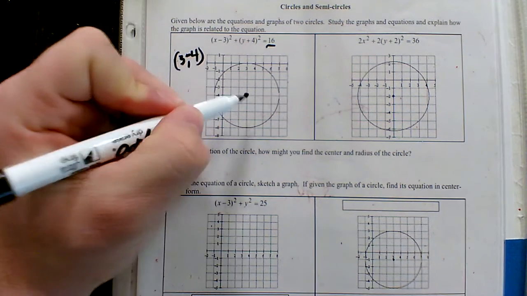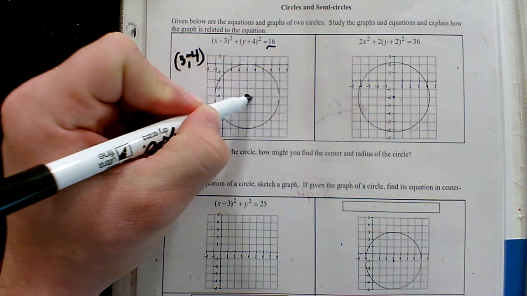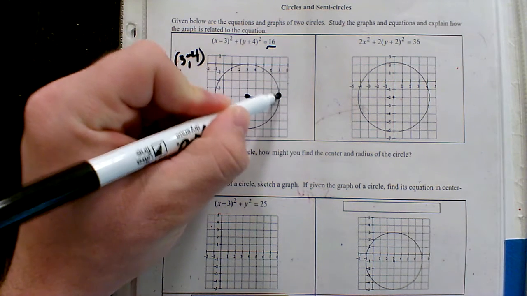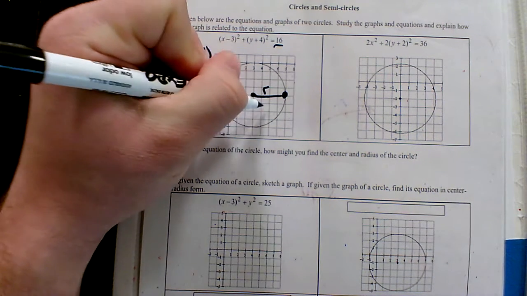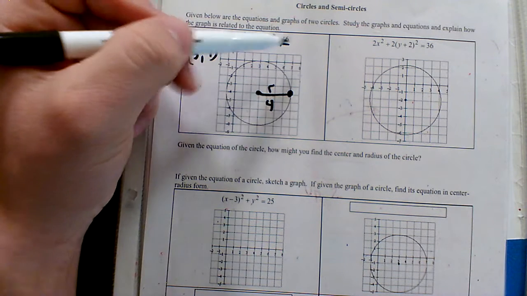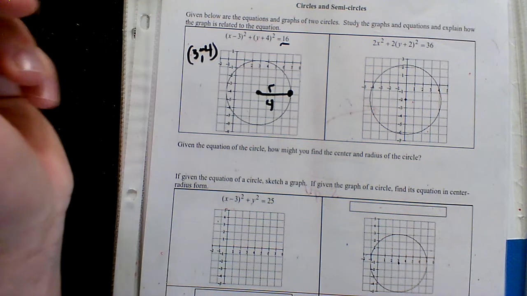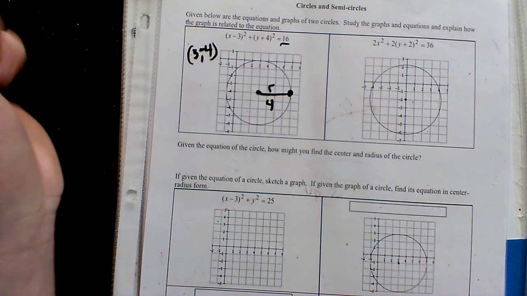Tori? I don't know if this has to do with anything, but it's 4 units up, right, left, and down from that point. That's called what on a circle? You're correct. Radius. Yeah, radius. So the radius is 4. Well, how do we get 16 then, if we have 4 as the radius? How do you think we can get that?